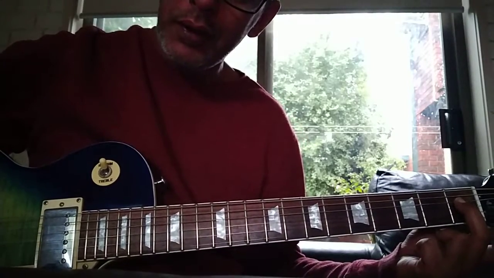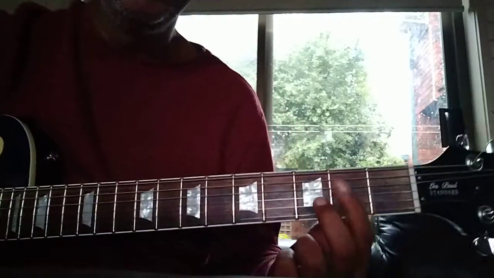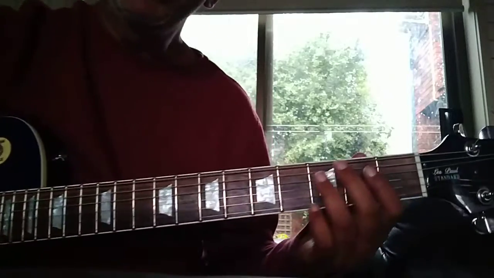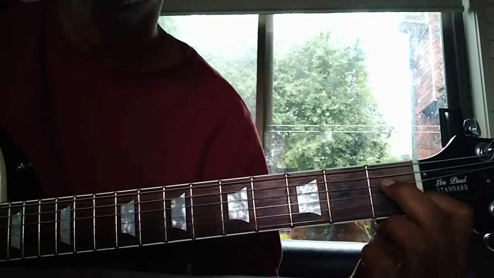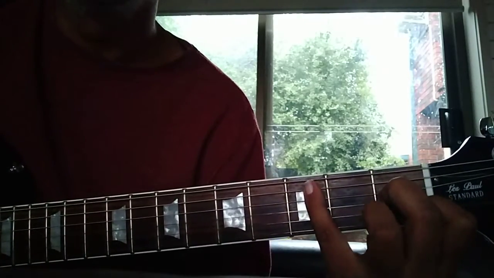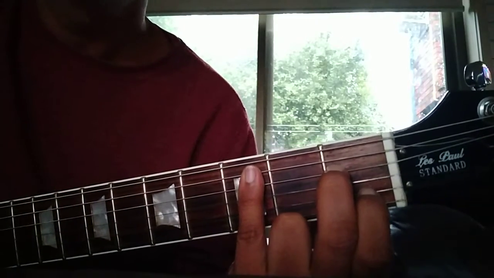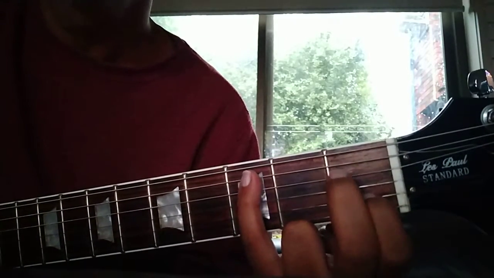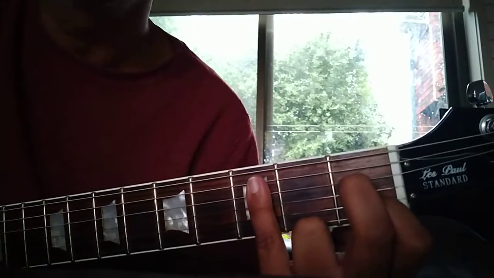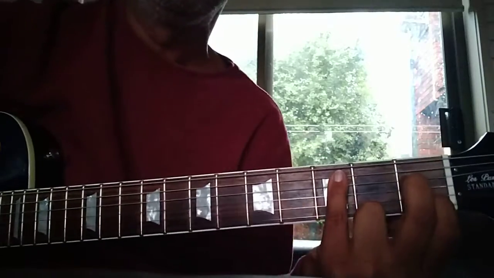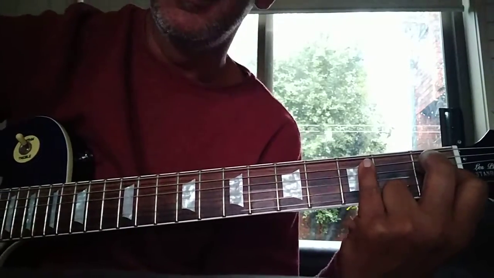Once again, if I am flattening my third in the major chord, I am playing the minor version of that chord. My C minor shape, generally in open position आपने C minor किसी को play करते हुए नहीं देखा होगा, because it becomes very weird, but this is how it will be. Your E will become E flat or D sharp. And this is your C minor, again 5 strings.